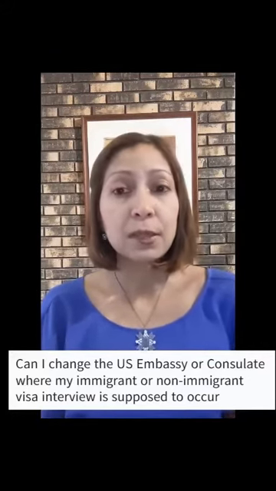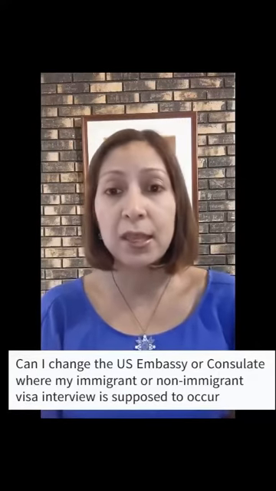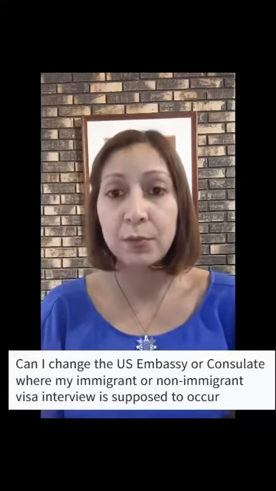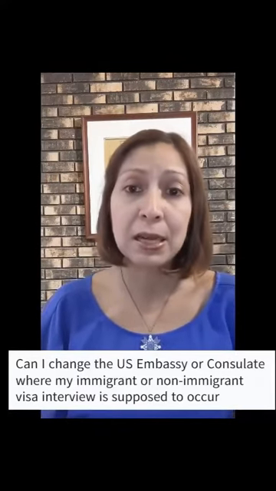Remember that we have to wait for the I-140 to be approved, and then once the I-140 is approved, the file is going to be transferred to the National Visa Center so we can continue with the consular processing stage, and then we also have to wait for the priority date to be current.